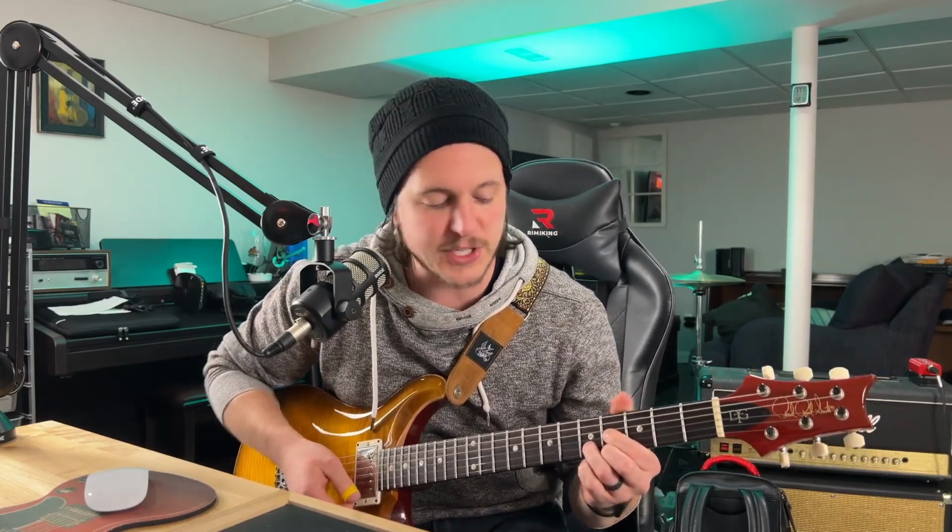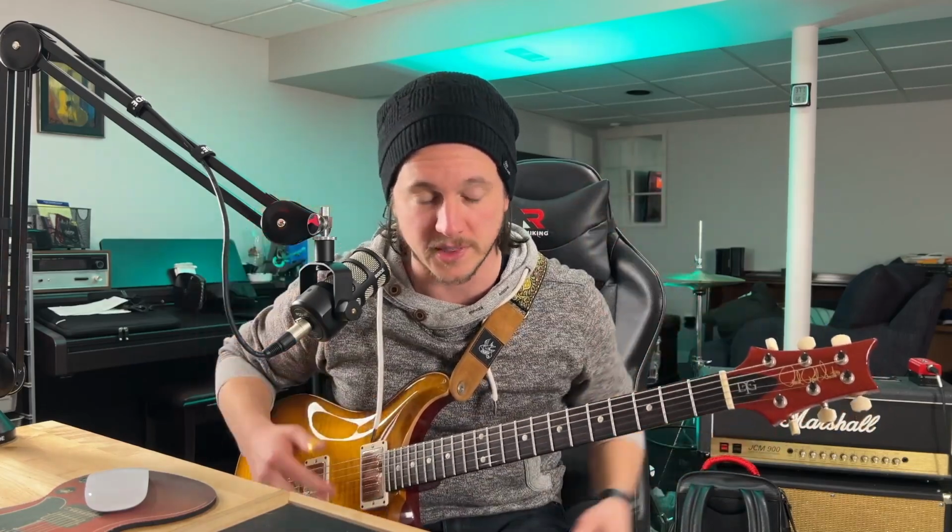So here's what we got going on here. We've got a second inversion E major triad. And this is one I always teach, it's the easiest one to teach students that have never really done this before, because it's just a D chord moved around. In fact, all of these triad shapes are some kind of open chord just moved around. You just might have to change your focus a little bit.